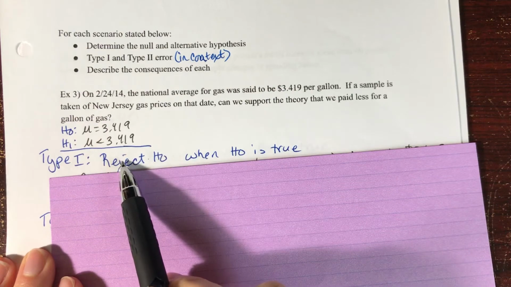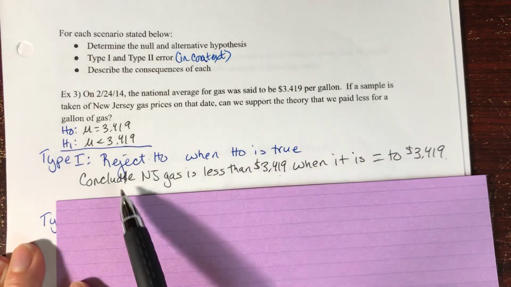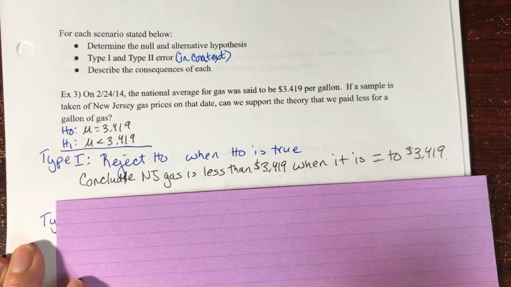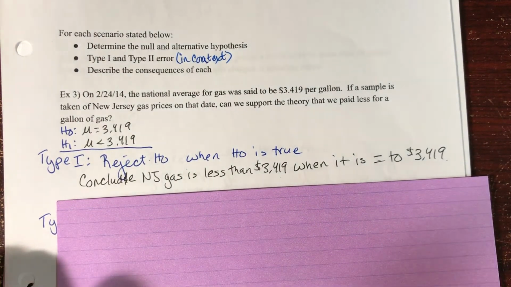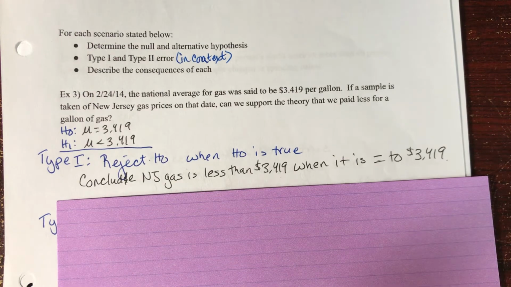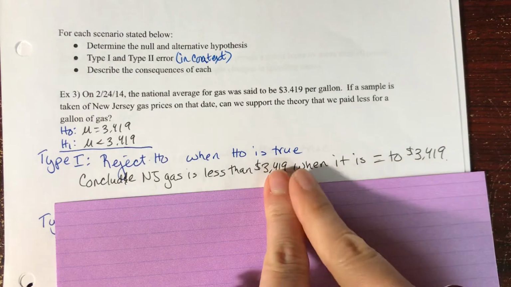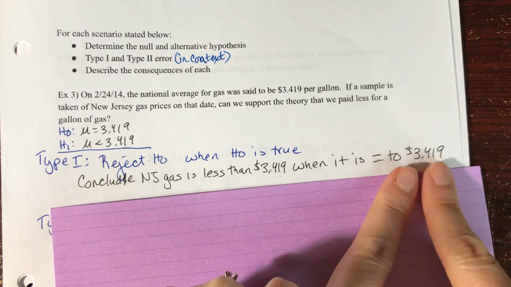If you reject the null, it means you're concluding this, but this was true. So you're concluding New Jersey gas is less than 342 when it is really equal to 342. This would be a consequence, right? So consequences, like people from Pennsylvania and Delaware would come over the bridge. They would pay the tolls for the bridge to buy gas in New Jersey because it would be so much cheaper, and then they would drive back over the bridge. So if the conclusion is New Jersey has cheaper gas, but really we're equal to the average, people are going to come across the bridge but they shouldn't have, because they're paying what we were going to pay anyway. They would have paid probably what they would have paid in their own state.